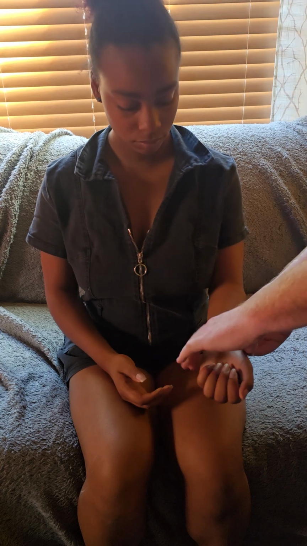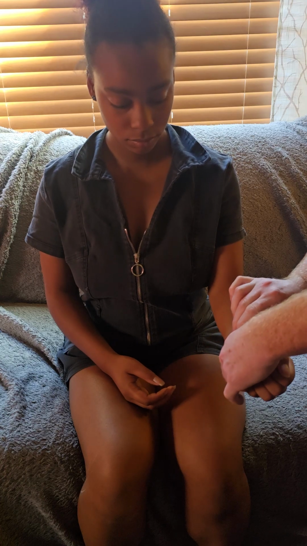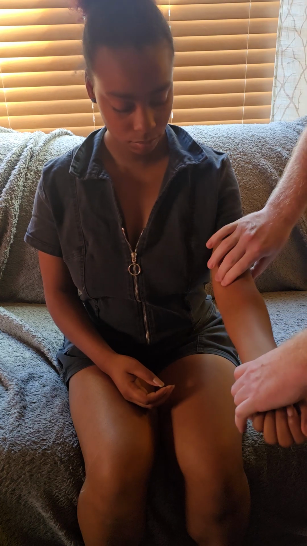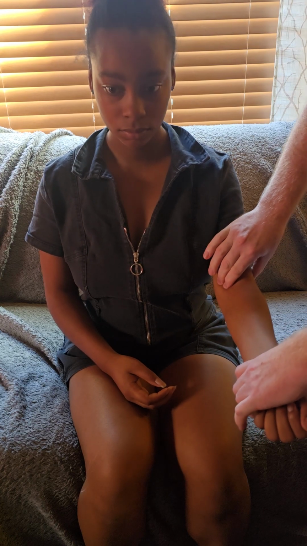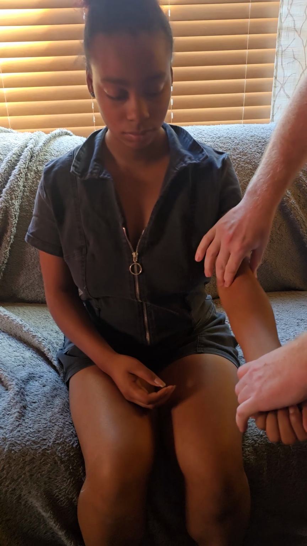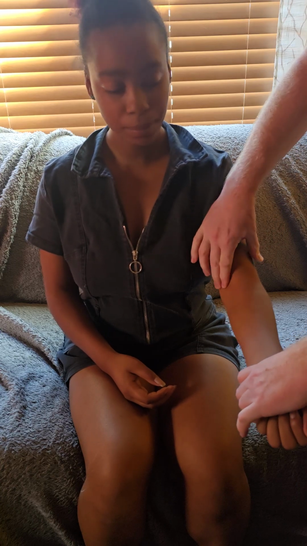Next, I'm going to palpate your radial and brachial pulses. So if you could hold, let me just see your arm here. Palpate your radial pulse, good, and your brachial. And I check for any lymph node tenderness or swelling. Is there any tenderness? No. Okay, let me move to the other side. Let me just double check. Okay.